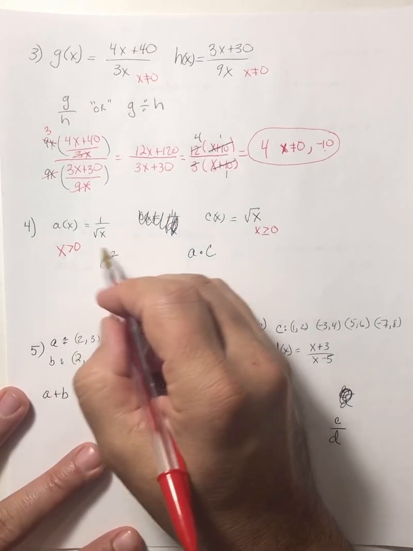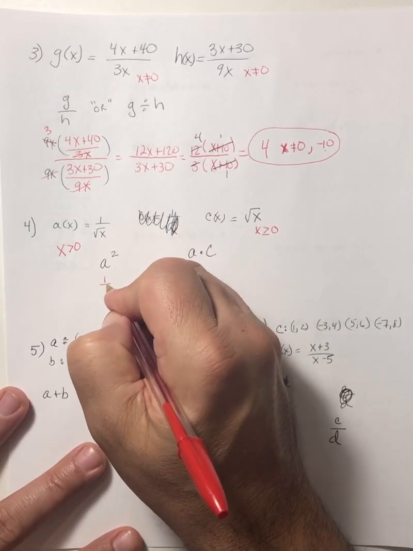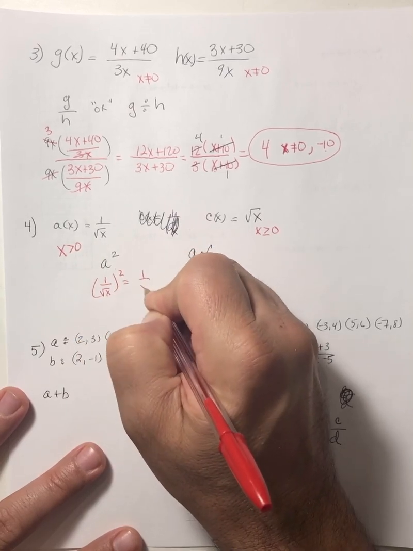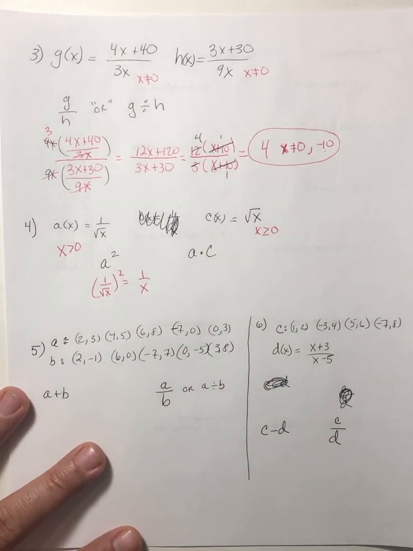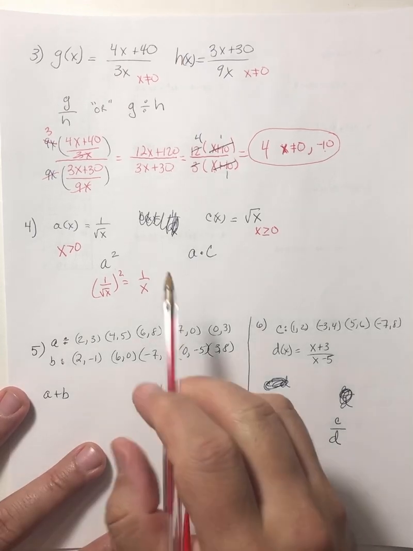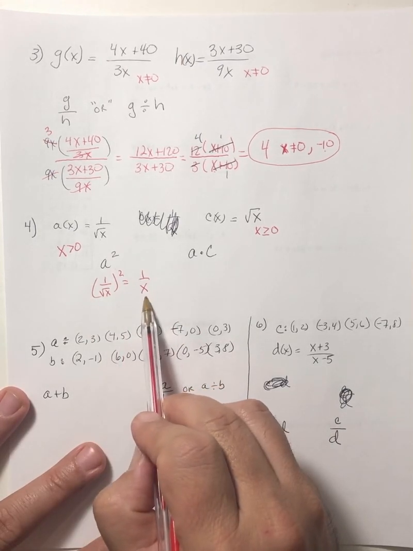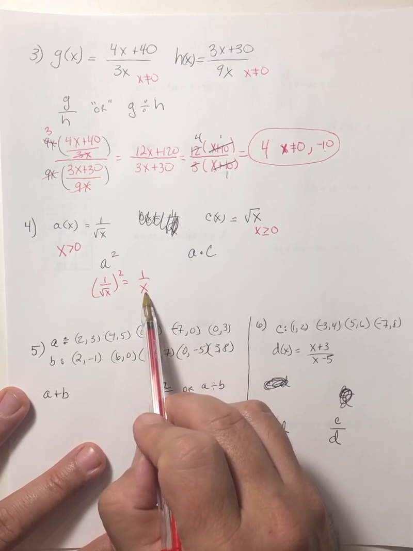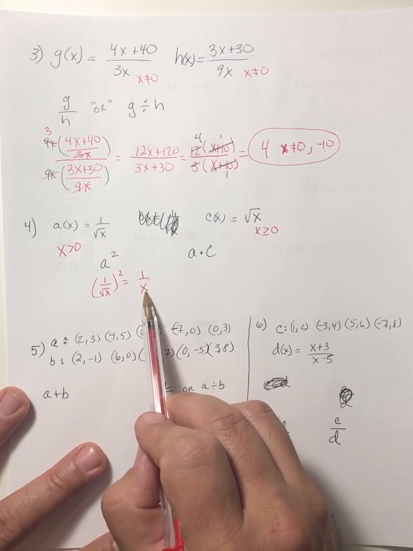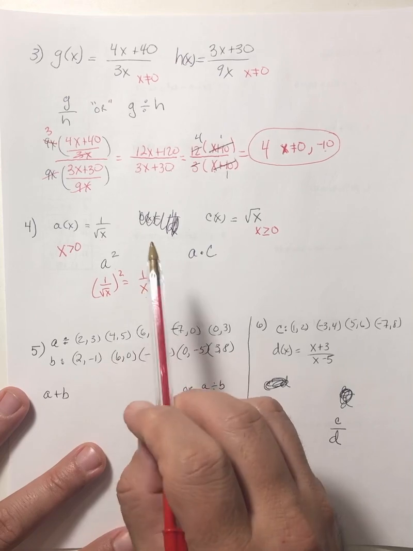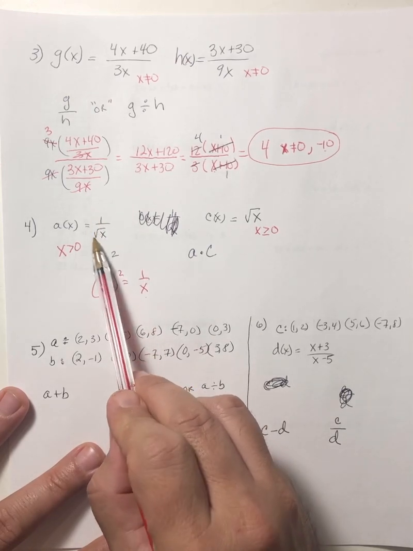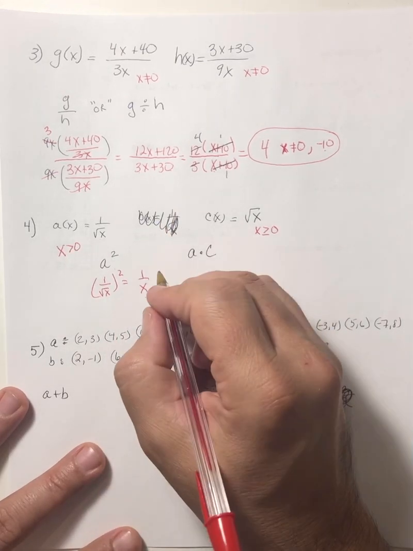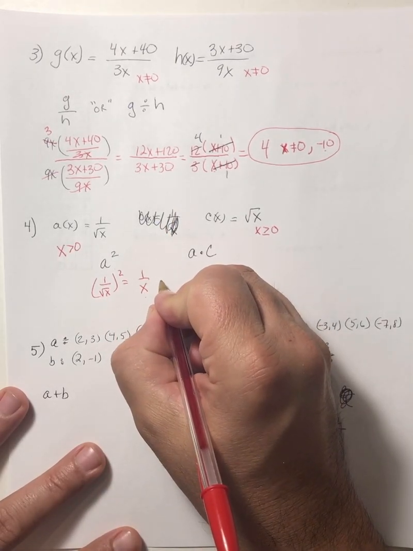All right, a squared. What does that look like? Well, 1 over radical x, squared, is equal to 1 over x. Okay? So what's our domain? Now, here you're going to say, oh okay, x can't be 0. You're right, x can't be 0, but the original domain issue was x has to be greater than 0. So we cannot just say x cannot be 0.